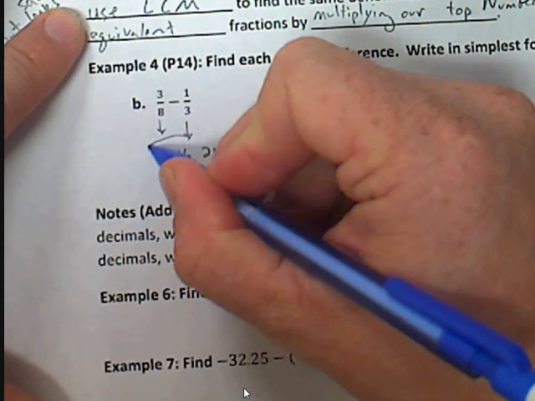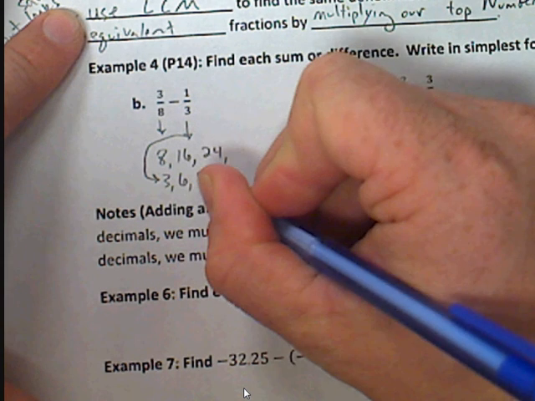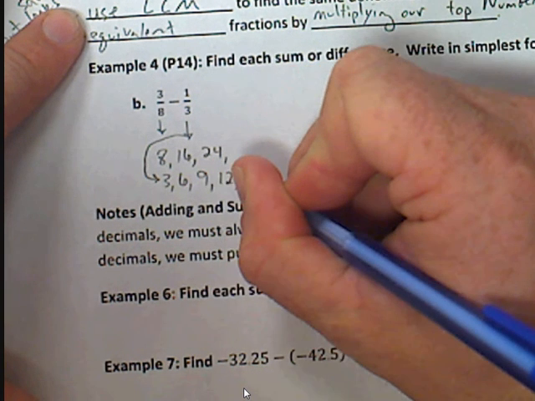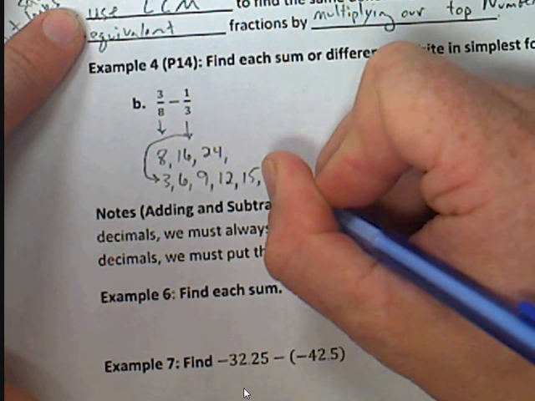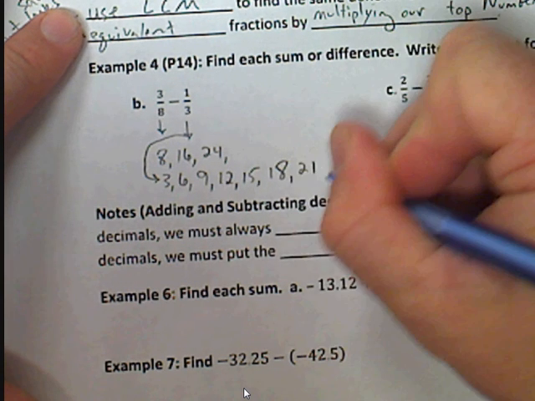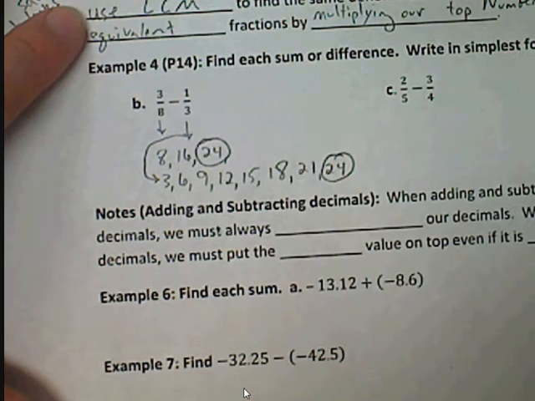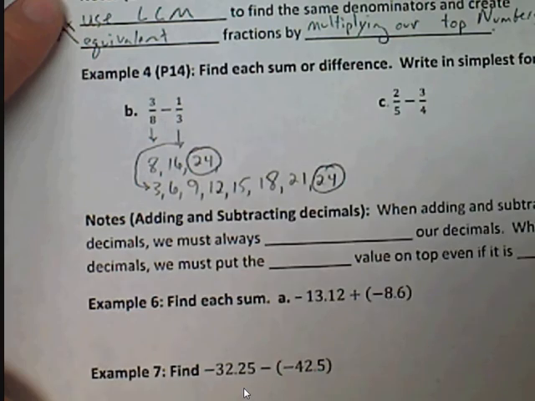If I count by 3, I would have 3, 6, 9, 12, 15, 18, 21, 24. The first number they have in common is 24.